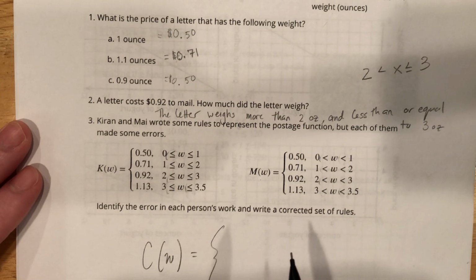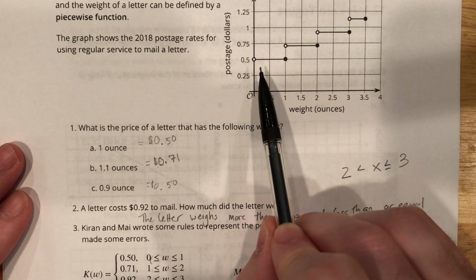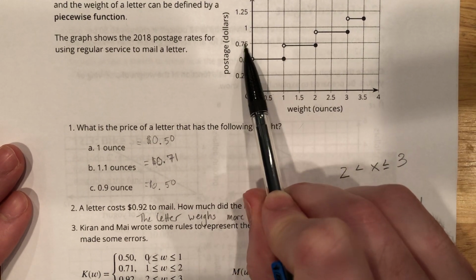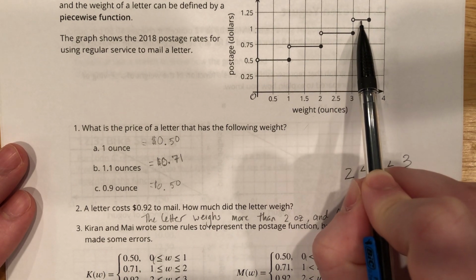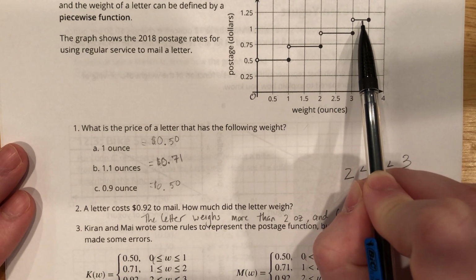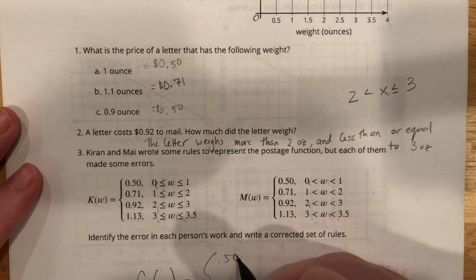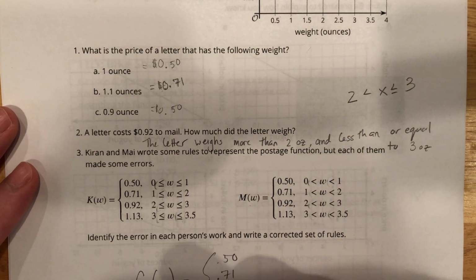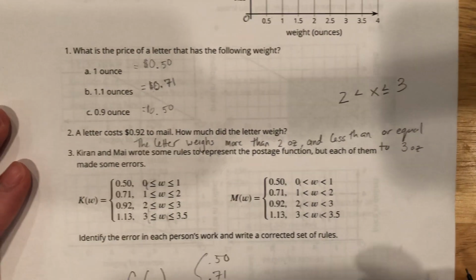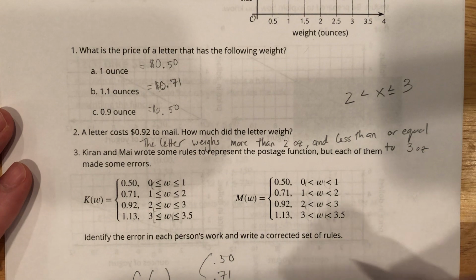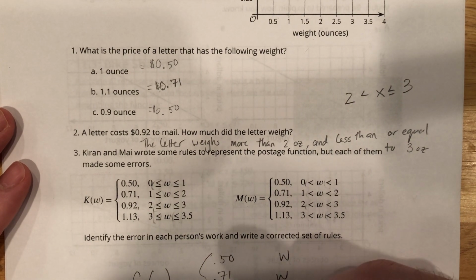And that makes sense. Because we know when we say Y is equal to a number, that creates a horizontal line, right? Y equals 0.5, Y equals 0.71, Y equals 0.92, and Y equals 1.13. So I'm going to keep those the same because they were accurate. Those were right. There was nothing wrong with that part of their work. All right. I'm also going to put W in the middle here for each line. There's nothing wrong with that.